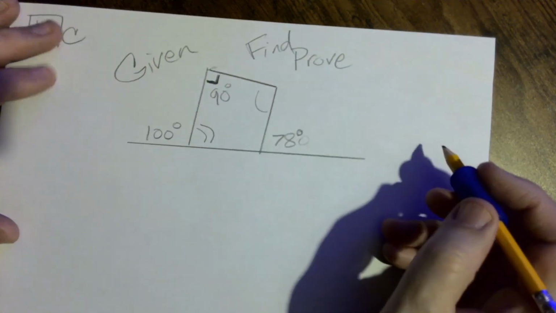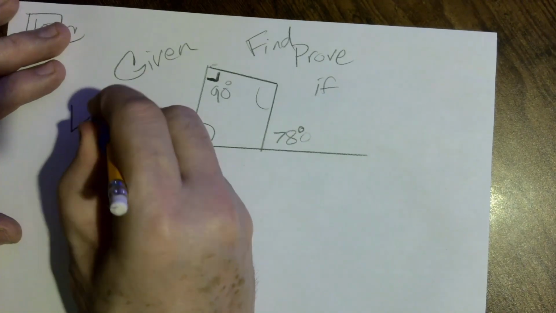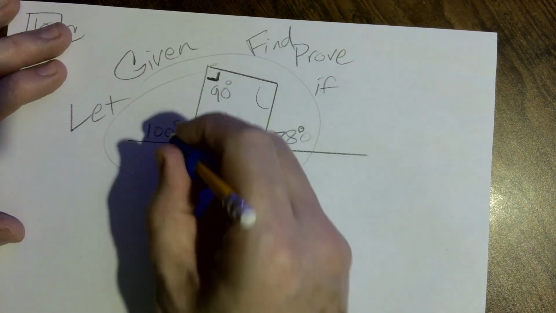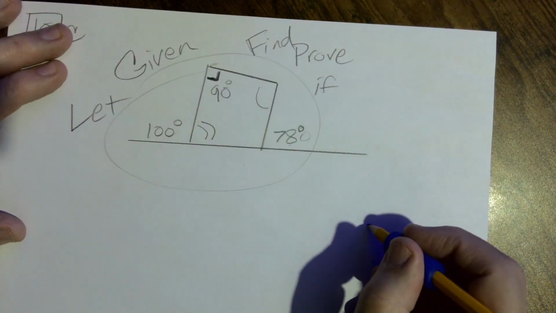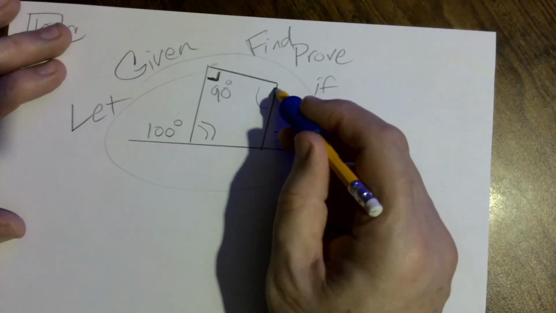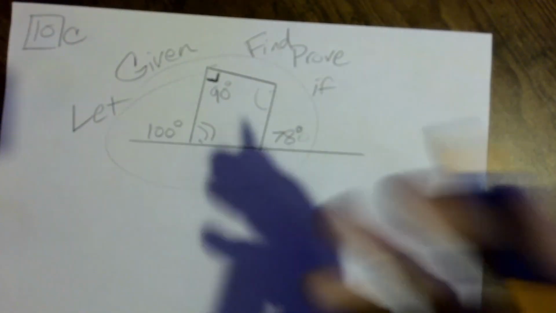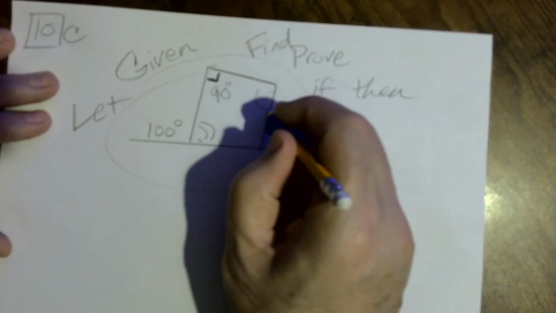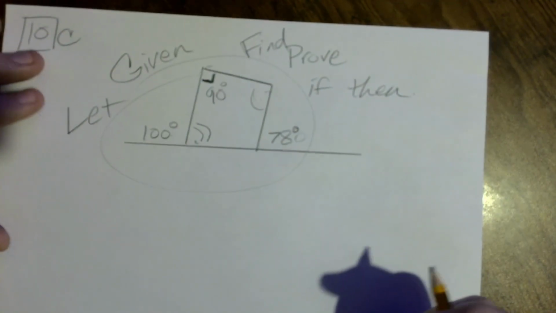So our theorem is basically, let this tetragon exist with these parts, and it will be the case that, or you could say then, if then, these angles will be the measurements that we're about to find out.